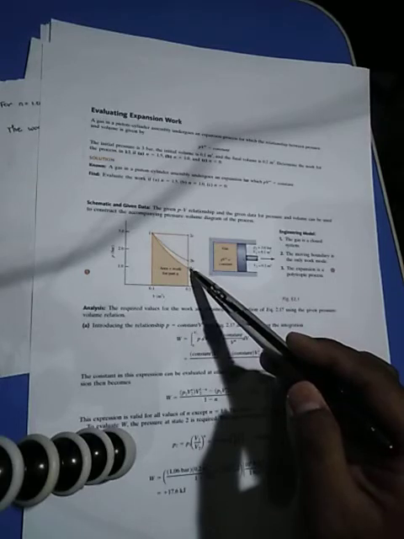So for schematic and given data, meron tayong given schematic diagram here, no? Ito yung initial condition, ito yung final condition natin. As we can see here, this is the relationship between the pressure and the volume. For the initial pressure, meron tayong 3 bar, and for the initial volume naman is meron tayong 0.1 meter cube.